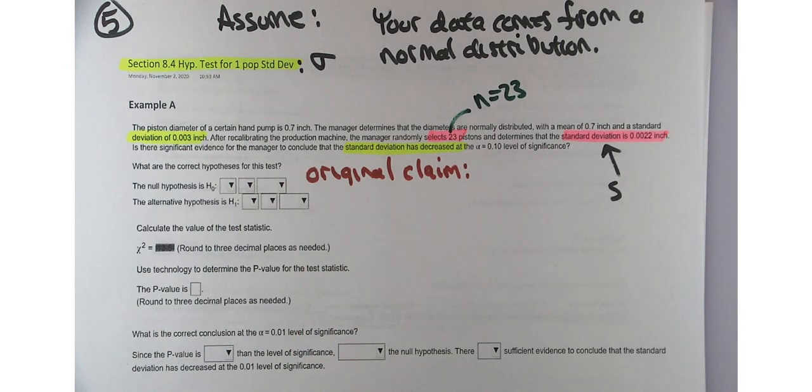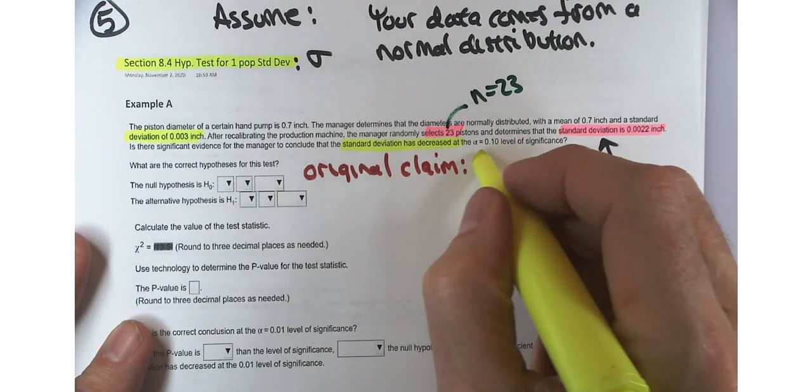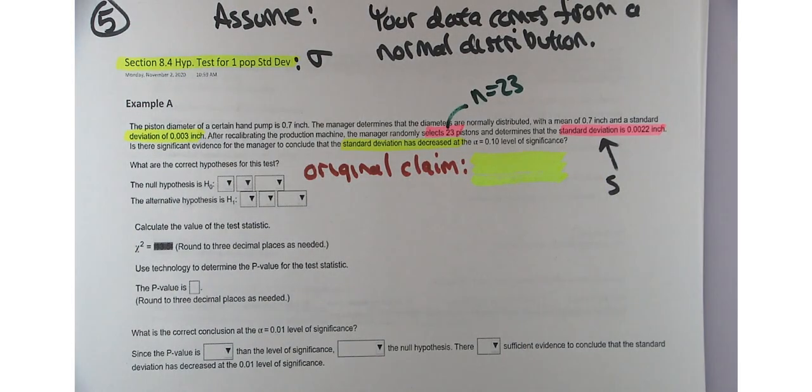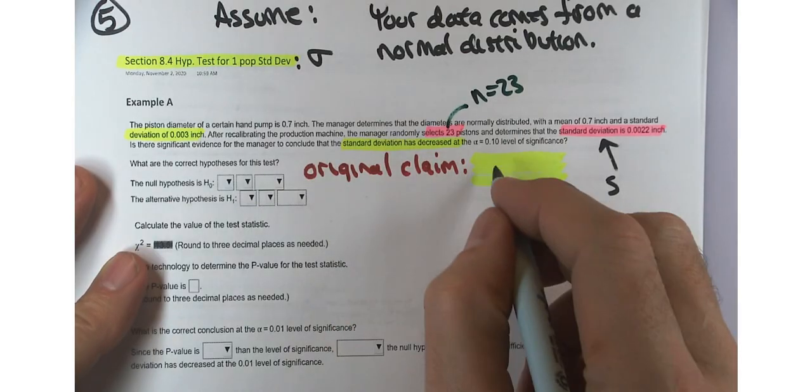What should I write there? Well, let's start with the parameter. What parameter am I testing here? Sigma, right? Because you're talking about a claim regarding standard deviation, so it's going to be sigma.